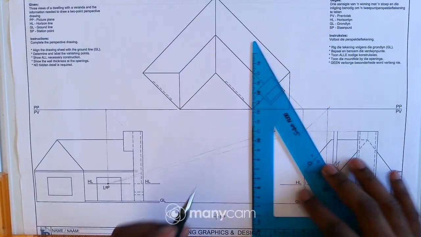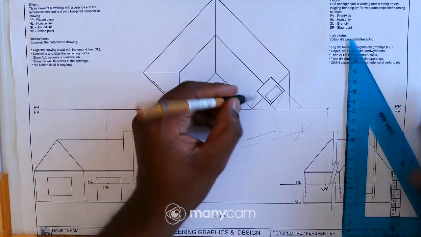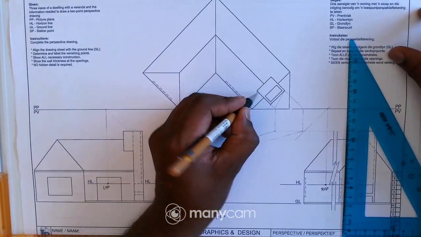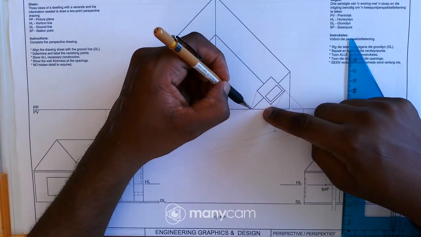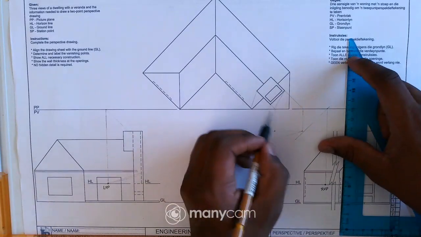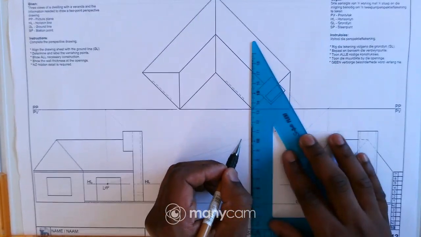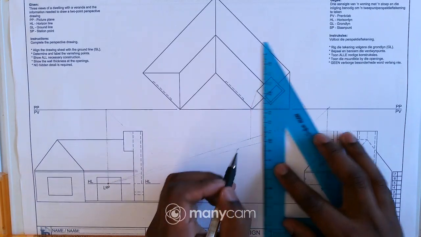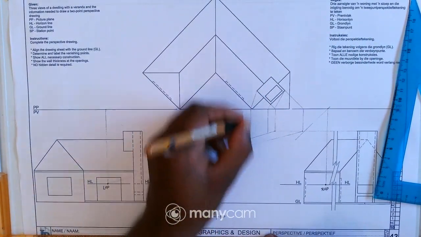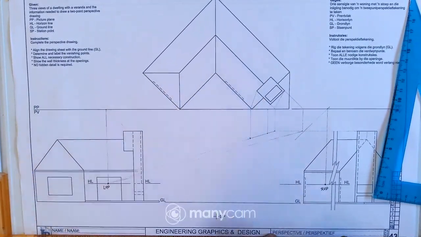Okay, then from here I have to project them down, take them down. So obviously on this line I have these 2 points, right? That means I'll use these two lines that I've projected to the SP. So obviously the 2 points will be on this line, right? So I'll take this down to that line, and I'll take this point down to that line. So that means this point is right over there, and this one is right over there.